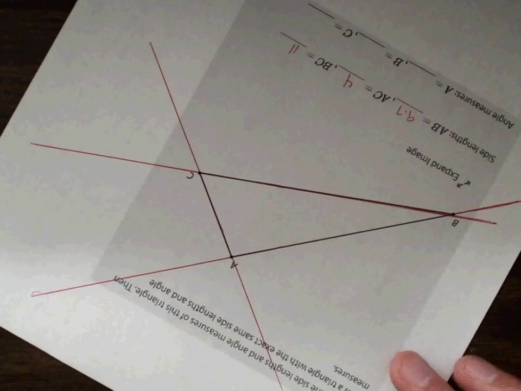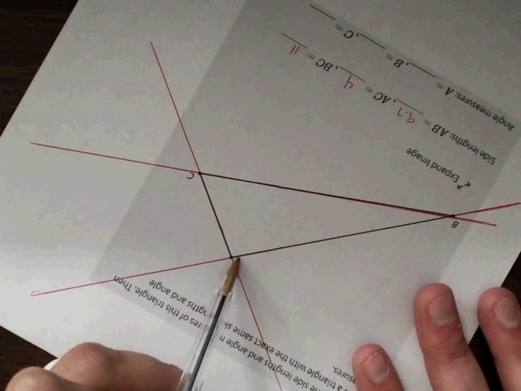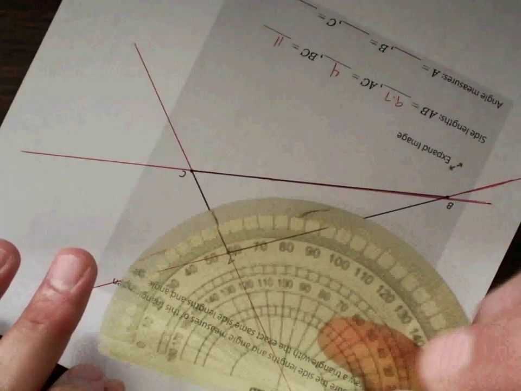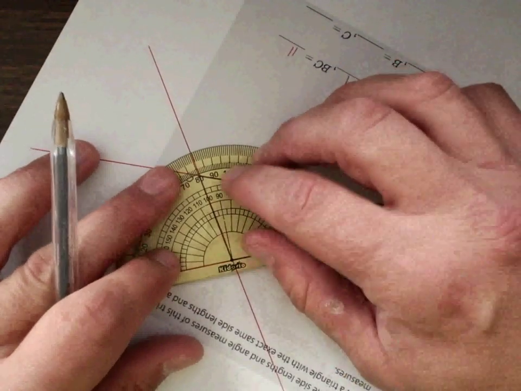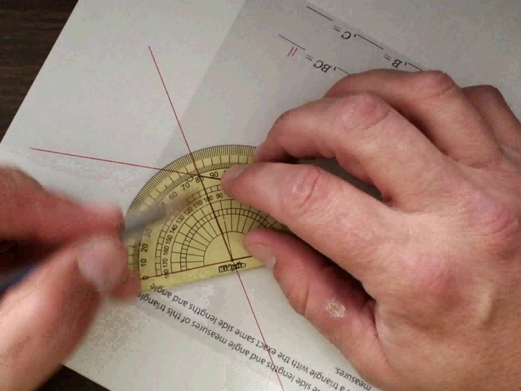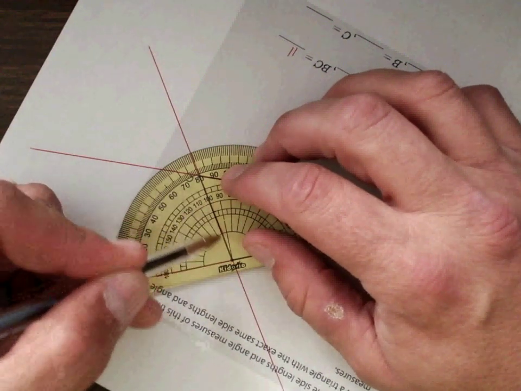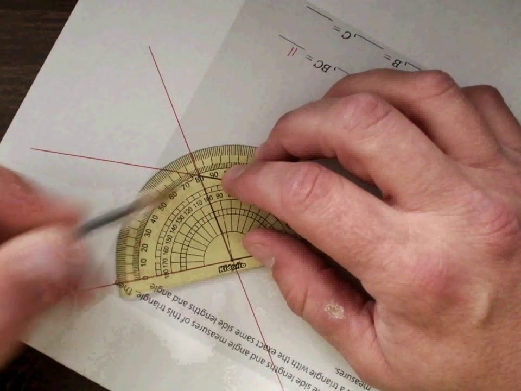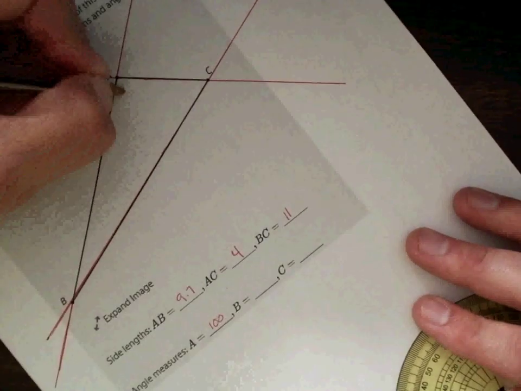Before I go to even measuring, I look at this angle right here. Is it greater, less, or equal to 90? It's greater, so that helps me when I'm using my protractor. It's not going to be 80 because it's greater than that, so what value is it going to be? This is how I use this protractor. I have both measurements given to me, so I know it's greater, so this is going to be 100 degrees.